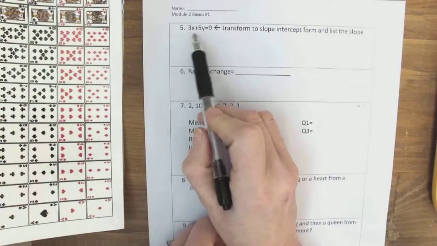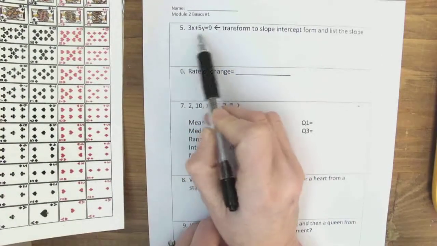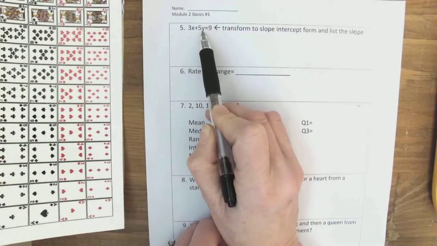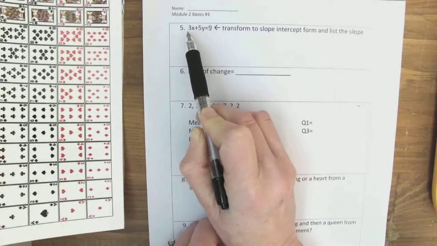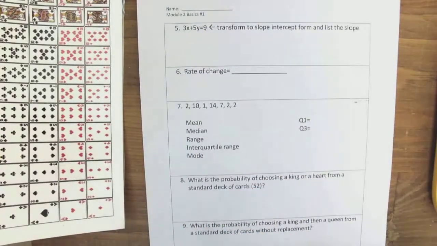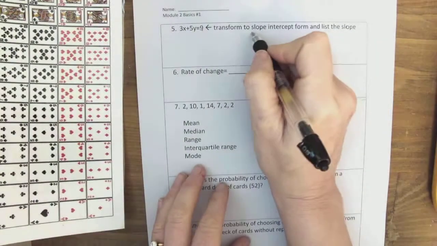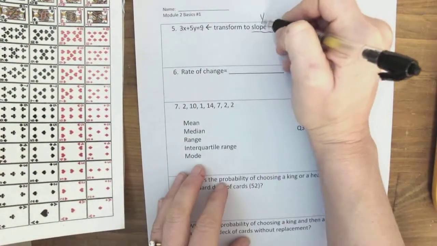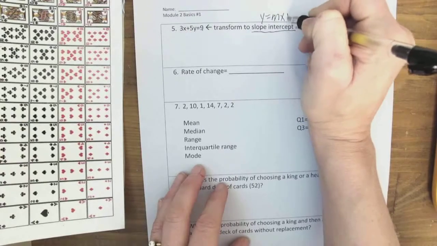The first one, this equation is in standard form. You have your x's first, your y's, and then your constant. A's positive. There's no fractions at all, so it's definitely standard form. But I want to change it to slope-intercept form, which is y equals mx plus b.